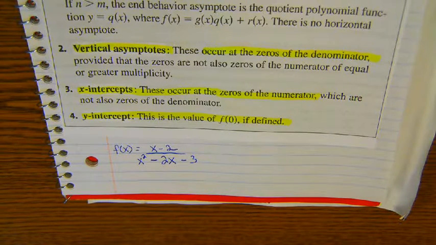And so if I said, would you find the vertical asymptotes for me? These occur at the zeros of the denominator. So what's in the denominator?